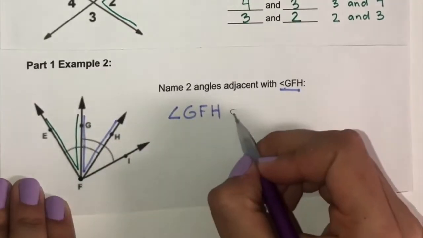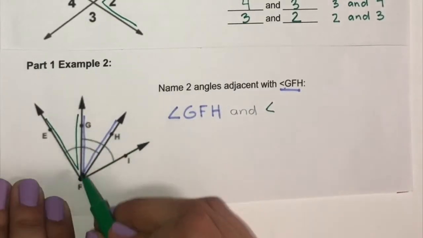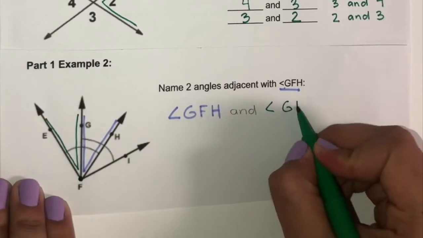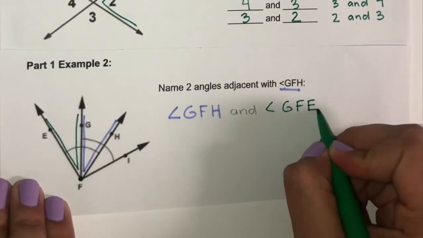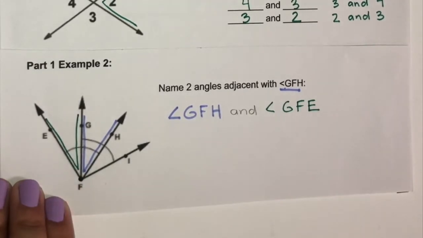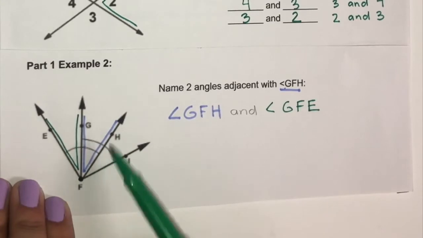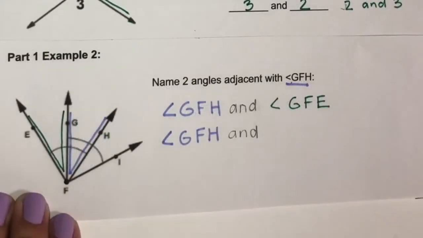and angle GFE are adjacent to each other. And I just use colors to help me identify the angles. You go and find another angle that is adjacent to angle GFH. So now let's find the other angle that's adjacent to angle GFH.